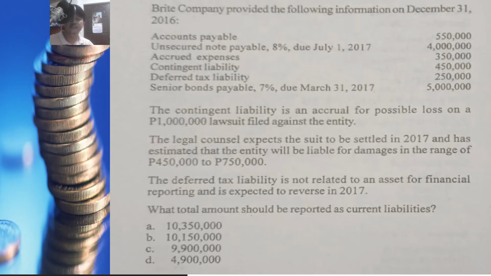Item number 11, the question is, what total amount should be reported as current liability? The company provided the following information on December 31, 2016. Accounts payable 550,000, unsecured notes payable 8% due July 1, 2017. So that's within 1 year, 4 million.